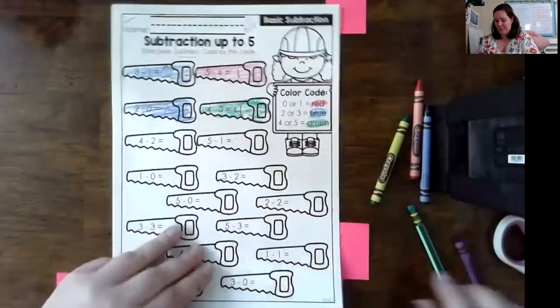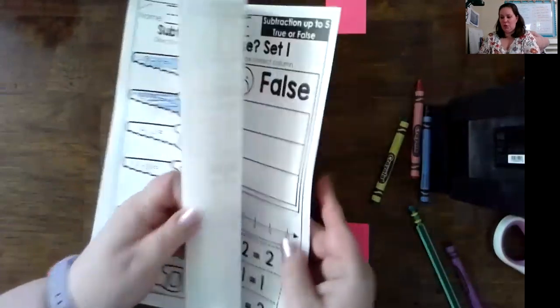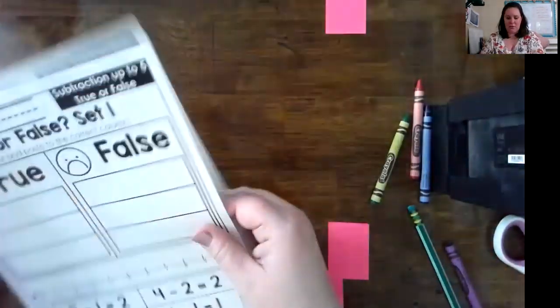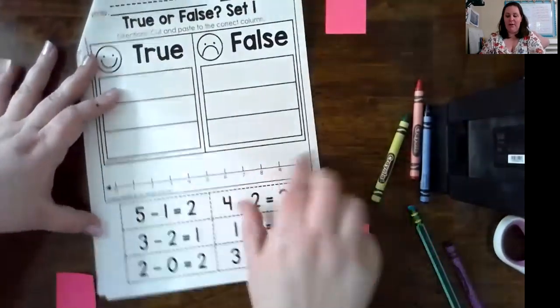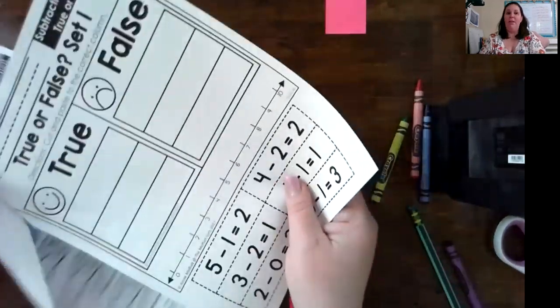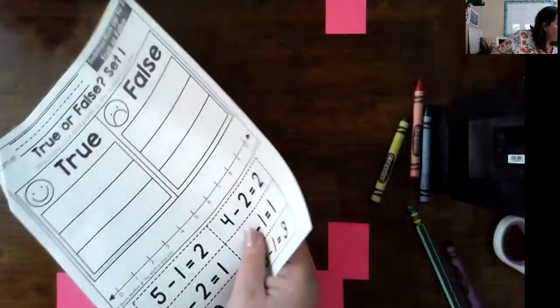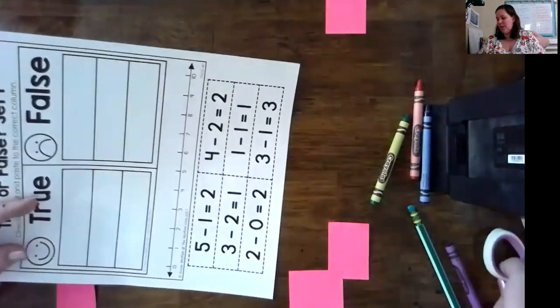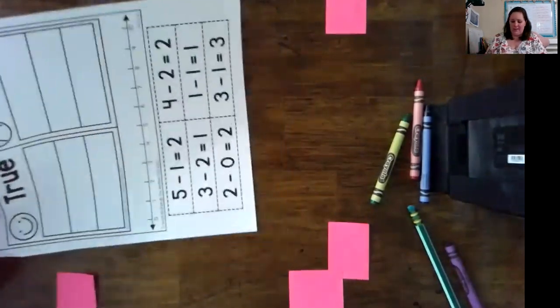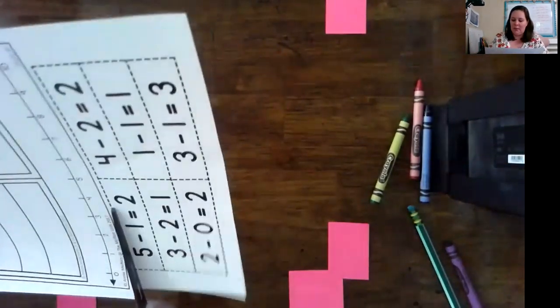Okay, all right, let's turn the page around. All right, so for this page, true or false, and you're going to use your number line. Okay, please keep your papers together. I'm getting rid of mine so that we don't have distraction print below it.